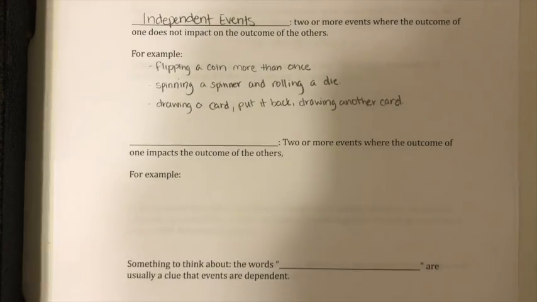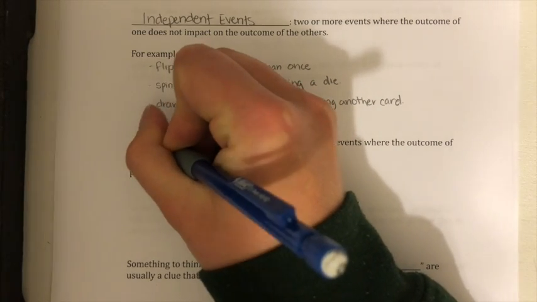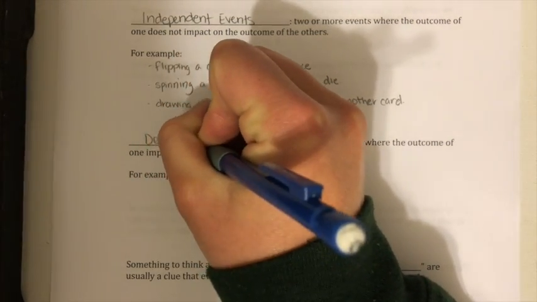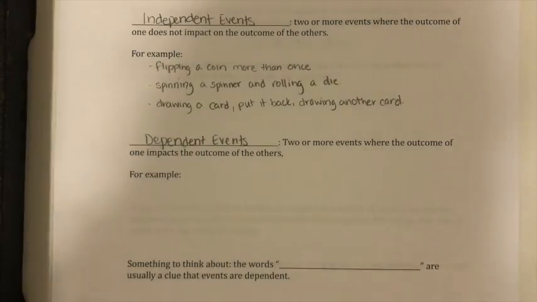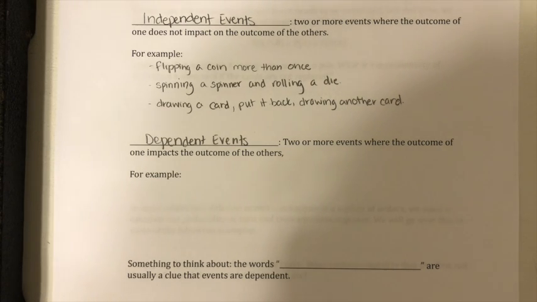Okay, the flip side of that is dependent events. So this is kind of how it sounds. They depend on each other. So two or more events where the outcome of one impacts the outcome of the other.